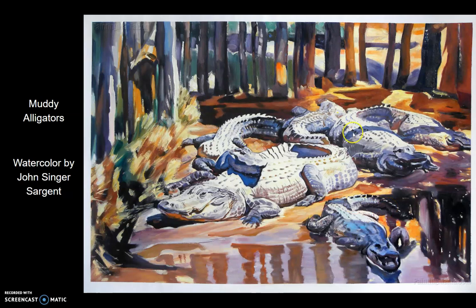Also, the composition. So composition is how the overall picture looks and why it works well. So if you look at this one, he has the alligators on here with kind of a center of interest right around here on this big alligator. So size is one way you can make a center of interest. Another thing helping create a center of interest is these lines that swirl.